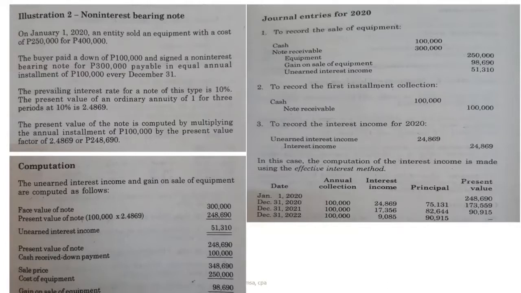What appears? What decimals appear for the third period? 0.7513. Do we all have the same? Yes, Chair. Okay. But that factor is the present value factor of 1. We need the ordinary annuity.